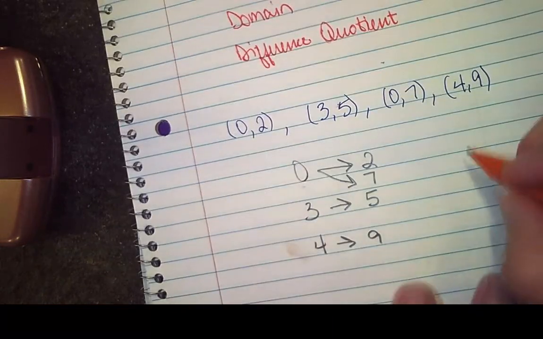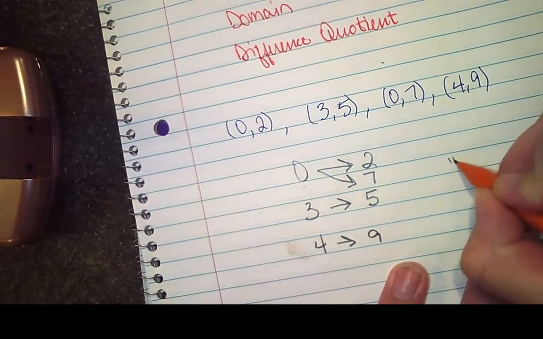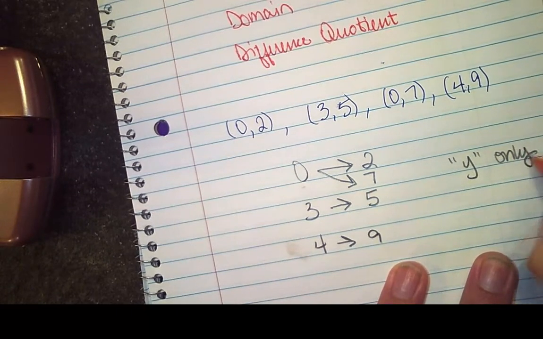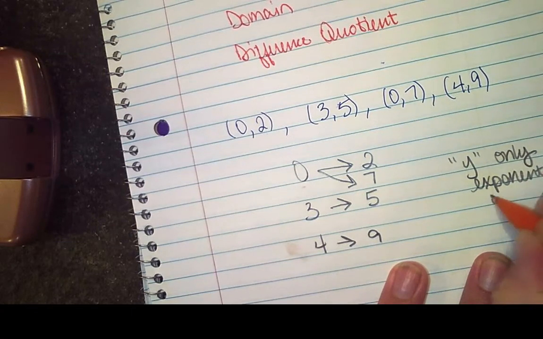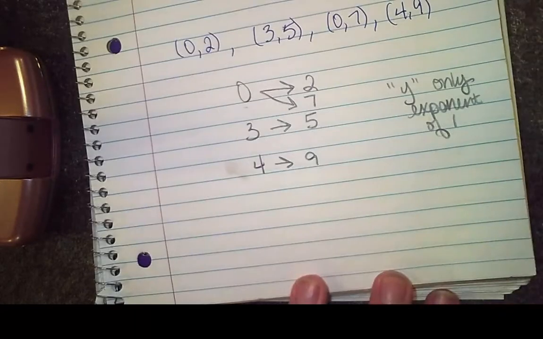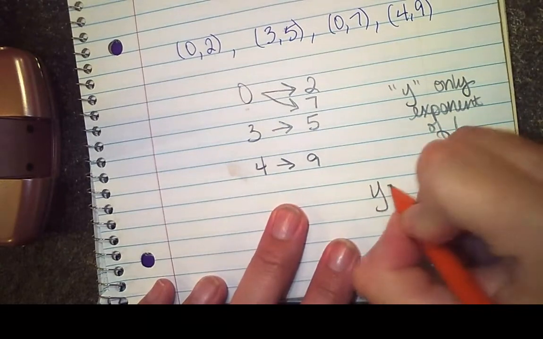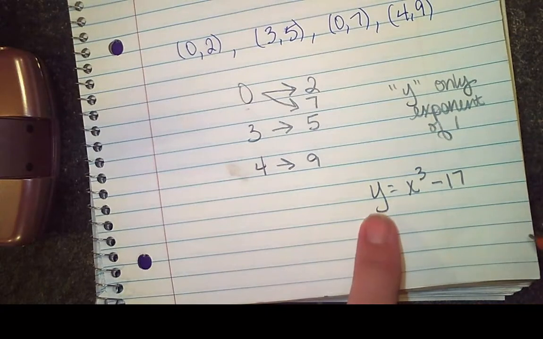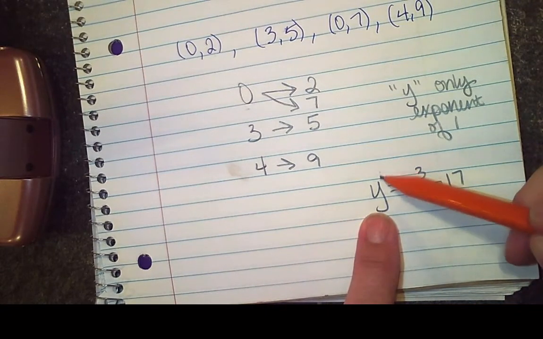Another way to look at it is make sure that your y in your equation only has an exponent of 1. So for instance, if I have y equals x to the third minus 17, what's the exponent on your y?